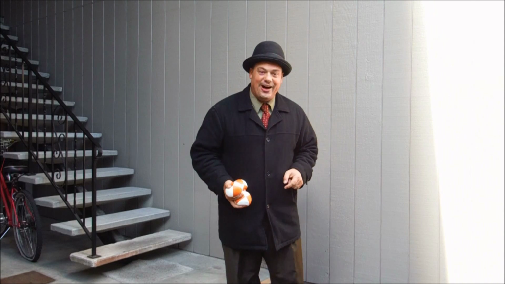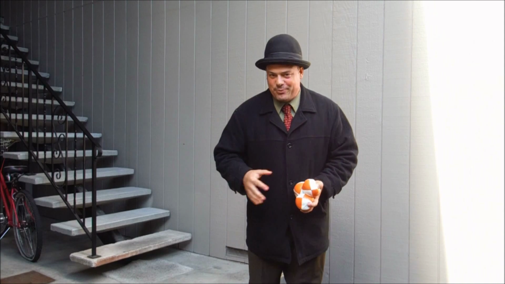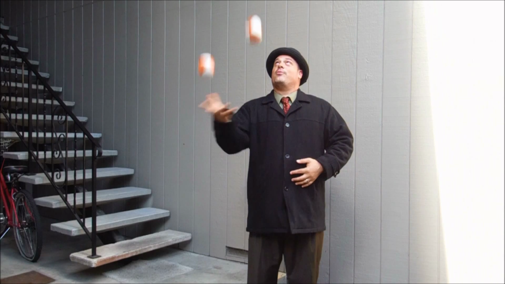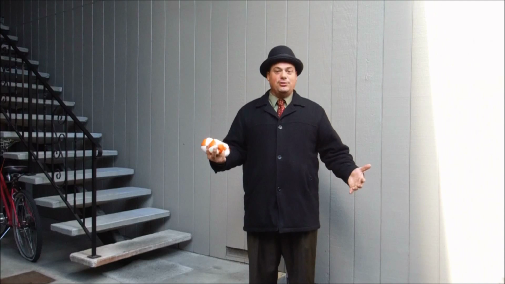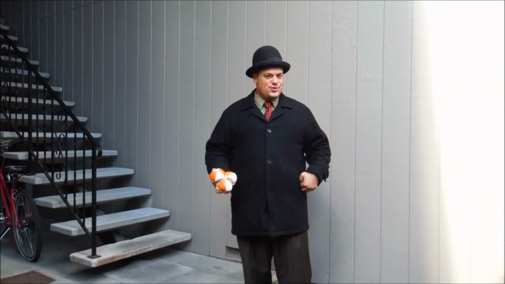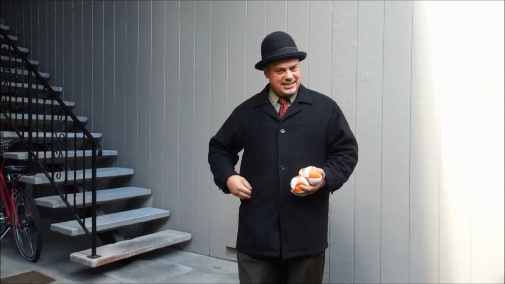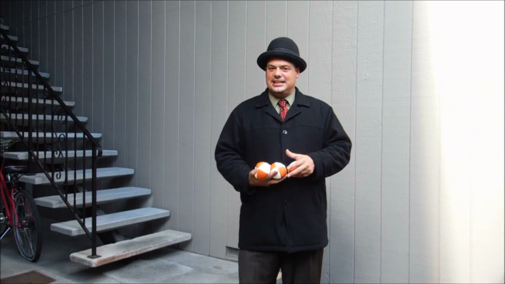What is a 6? You're starting to catch on, right? 6s are just 3 in one hand. If you want to juggle 3 in one hand, those are 6s. If you're juggling 6 balls, you would be juggling 3 in each hand, not crossing at all. Starting to make sense? Pretty easy.